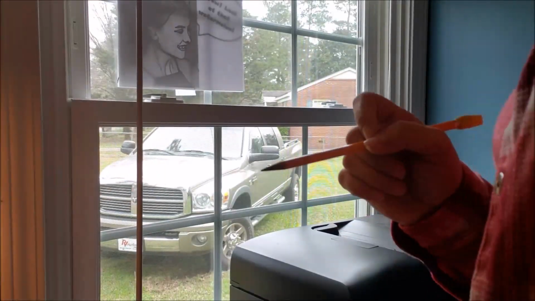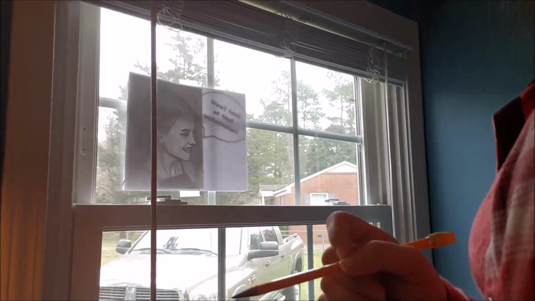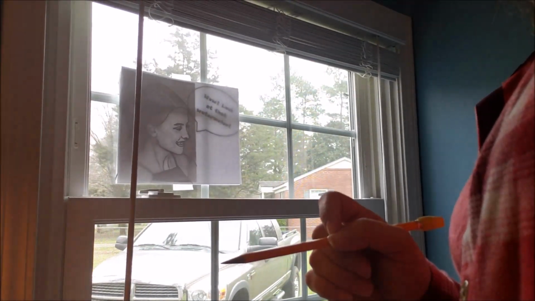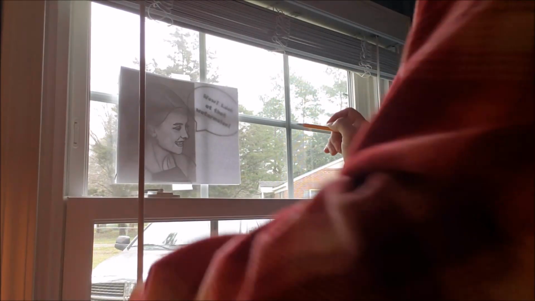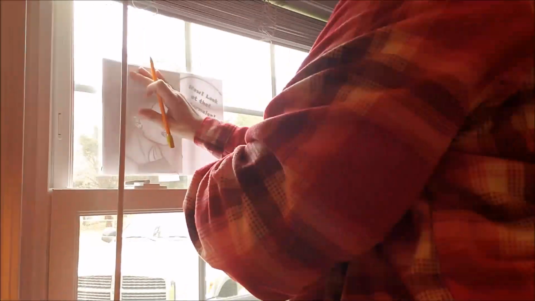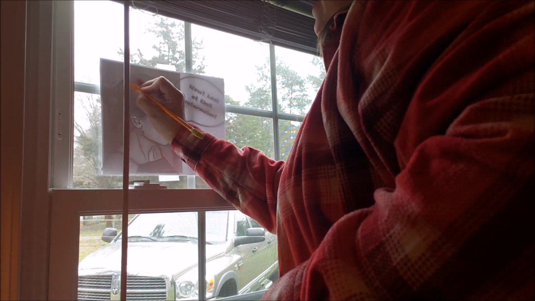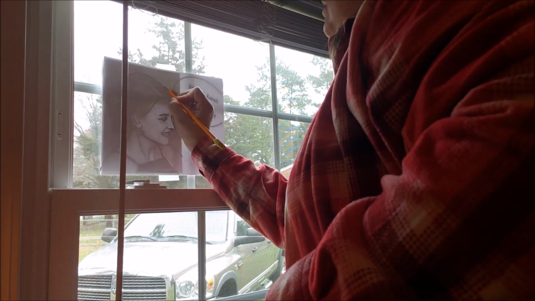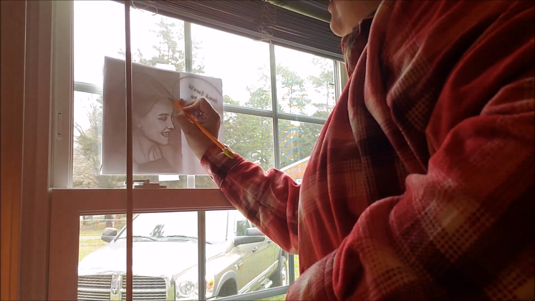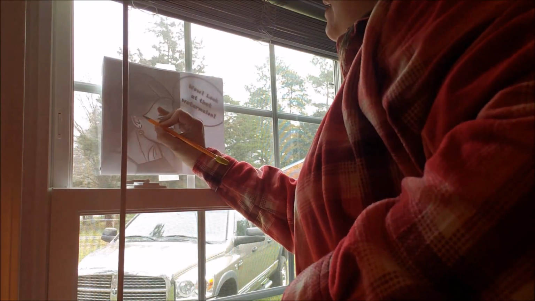Okay, now you can see here, and let's see if I can adjust this a little bit. You can see here that I have my picture taped to my window, and because of the light coming through the back, you can clearly see the lines of the picture. And so what you're going to want to do is just with a pencil, you don't want to do this with Sharpie. You just want to lightly create the outline that you drew. Okay.